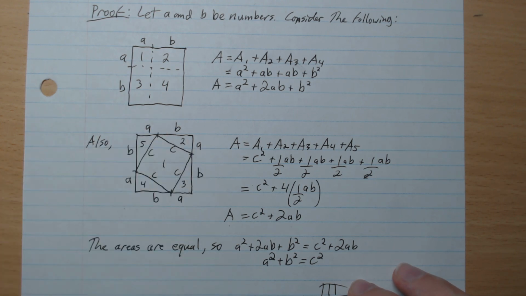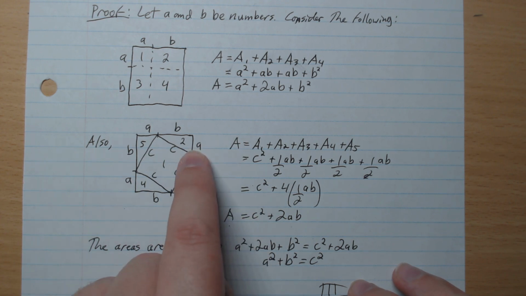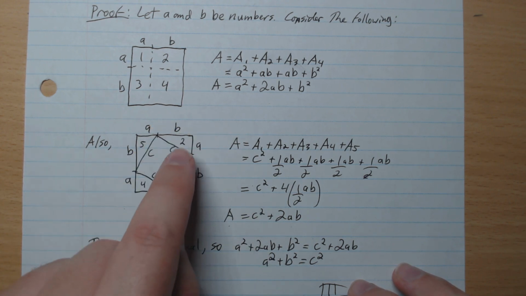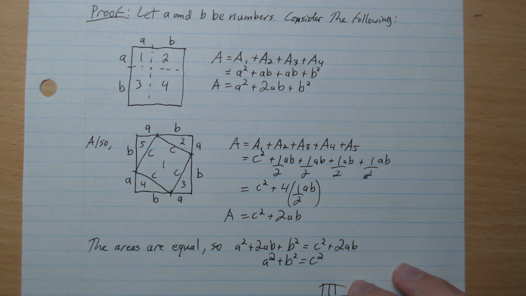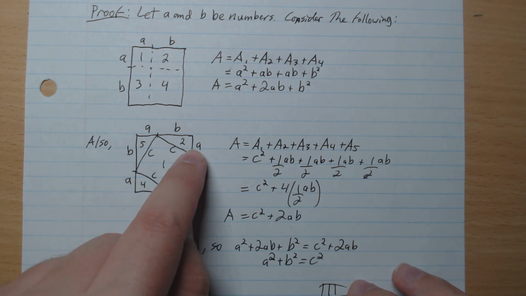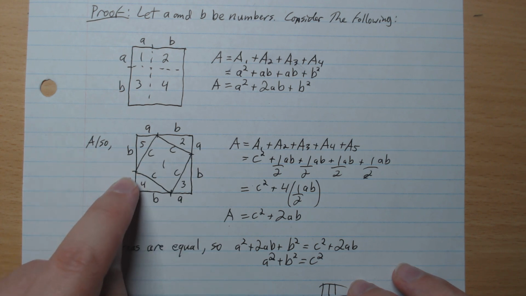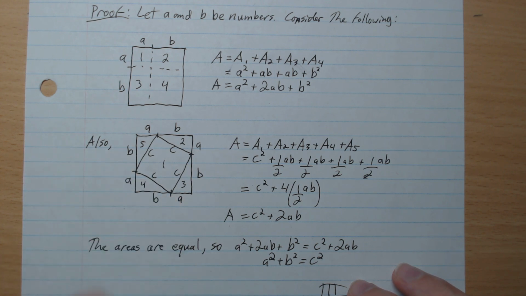The area of A1 is c times c. It's a square here, so we get c squared. For the area of the second part right here, this is a times b divided by 2, right? This is the area of a triangle, so half ab. 3 is the same thing, a times b divided by 2. And so on for the other triangles, each a times b divided by 2.